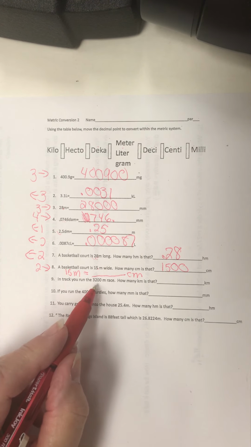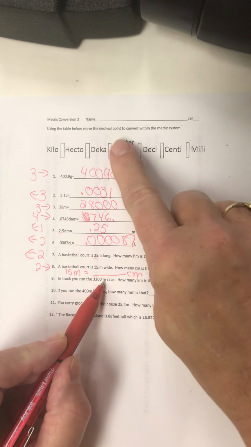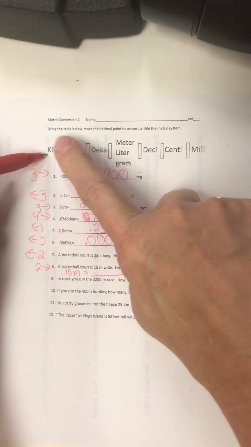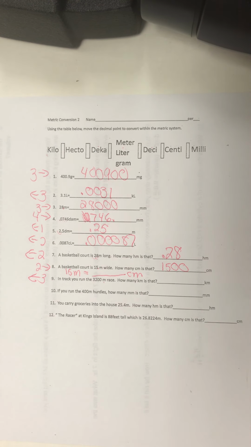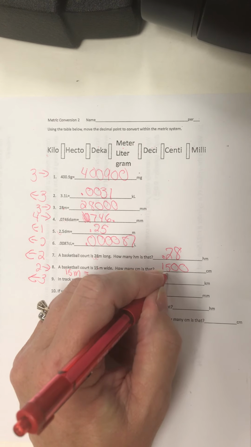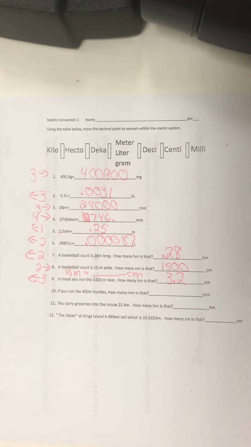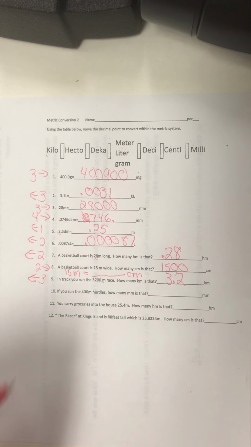In track, you run a 3,200 meter race. How many kilometers is that? So meters to kilometers, 1, 2, 3. 3 steps that way. So I'm going to take this decimal point, I'm going to move it 3 steps, and I get 3.2. I would probably remove all the extra zeros. It's just clearer that way. Because those 2 zeros, you don't really need to write them out there.